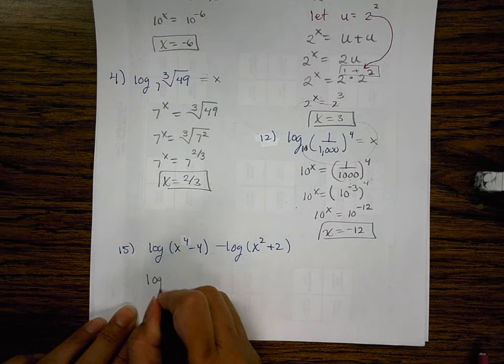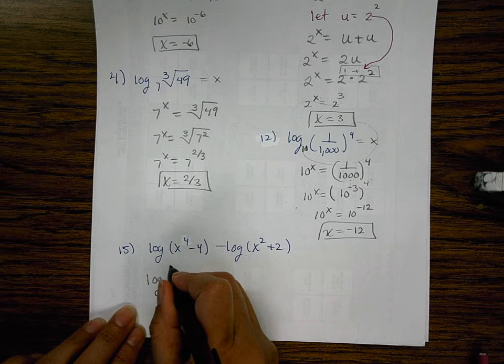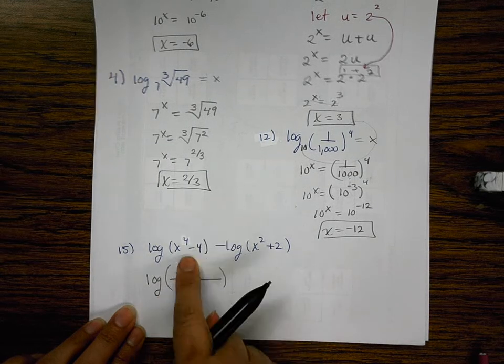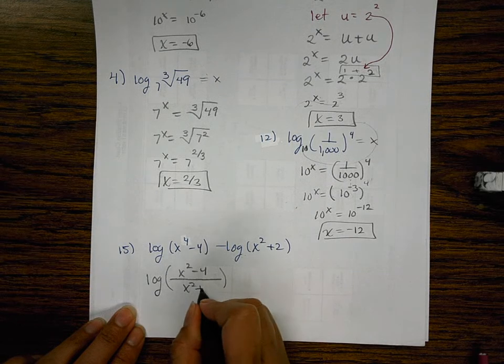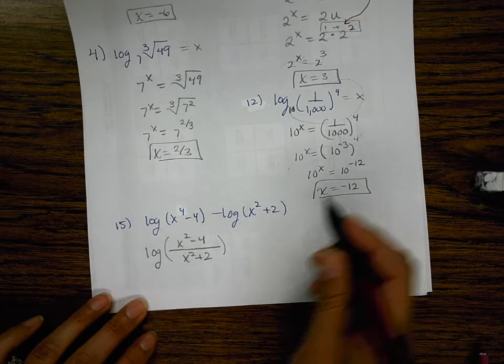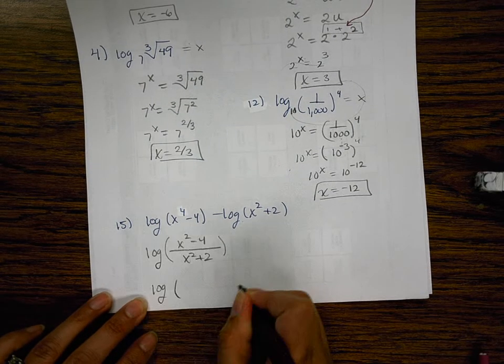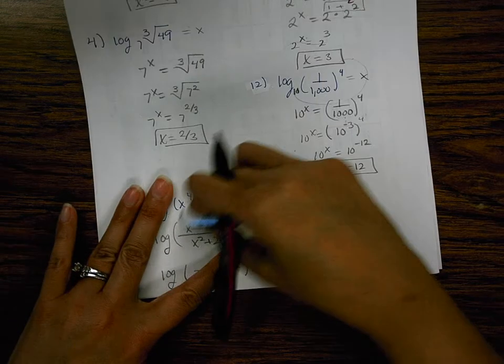Okay, log base 10, I'm not going to write the base 10, of a single fraction, x to the fourth minus 4 at the top, x squared plus 2 at the bottom. And the next thing you ask yourself, can I simplify? Anytime you have a fraction, you're always going to try to simplify. I can factor x to the fourth minus 4, I keep writing that as squared and I apologize.